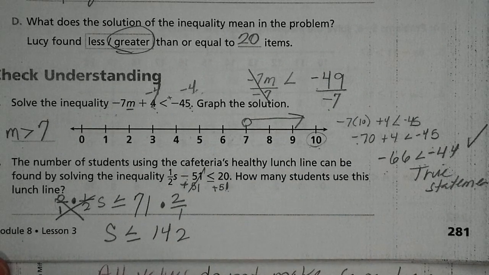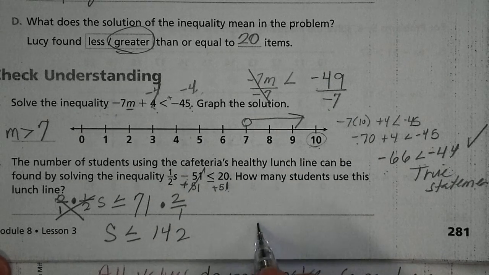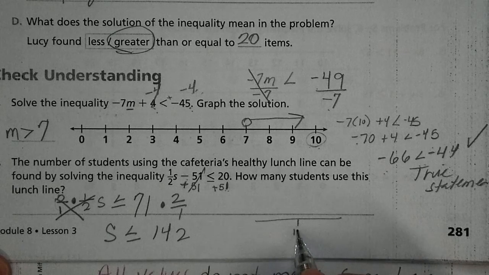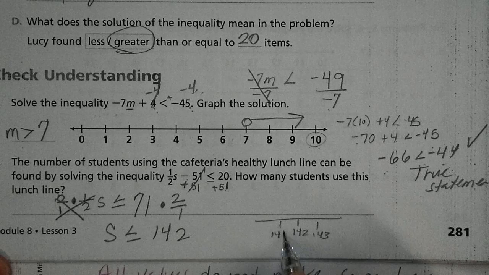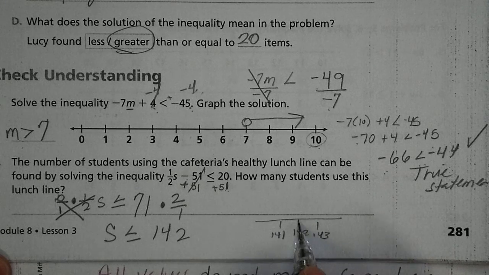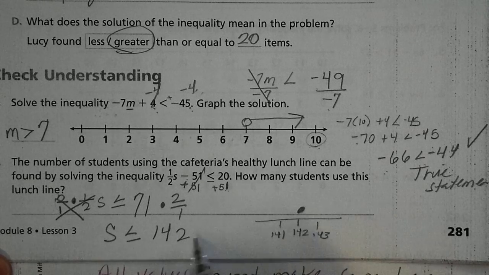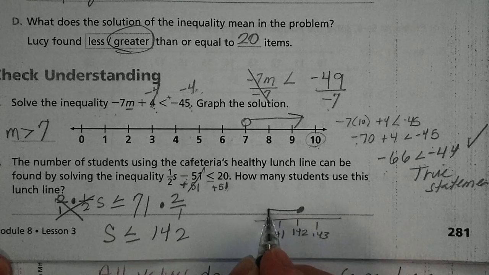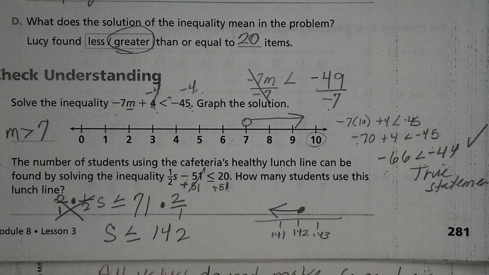Yes. It doesn't ask me to graph it, but if I wanted to graph it, closed circle, correct? It is less than, so it would go in that direction.